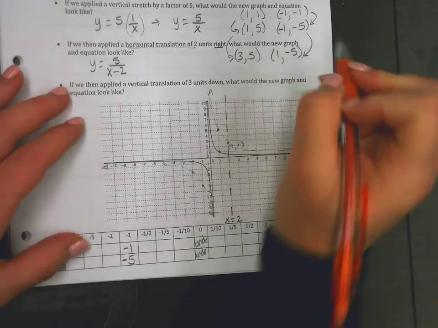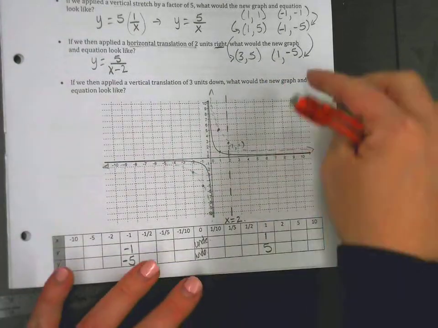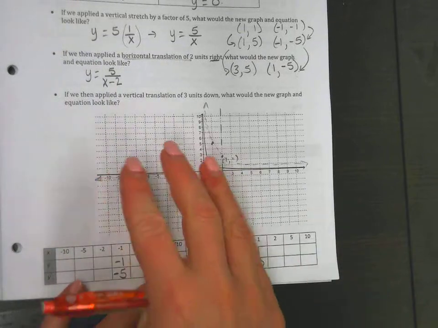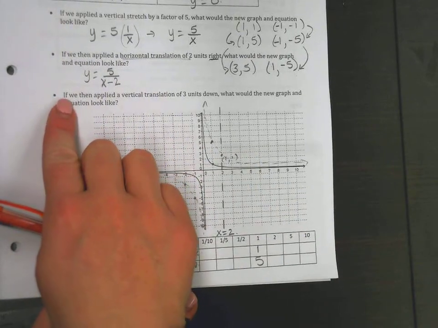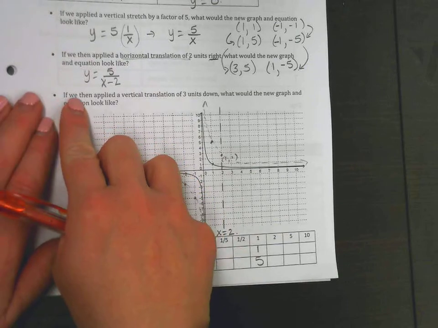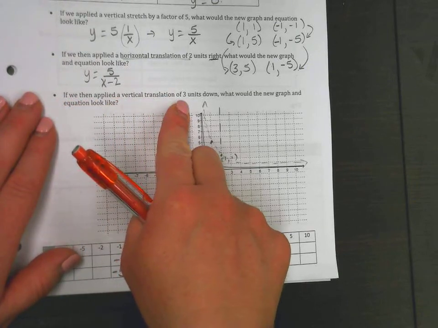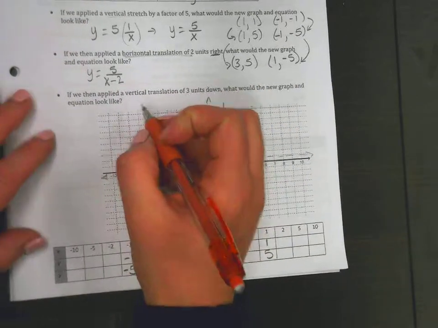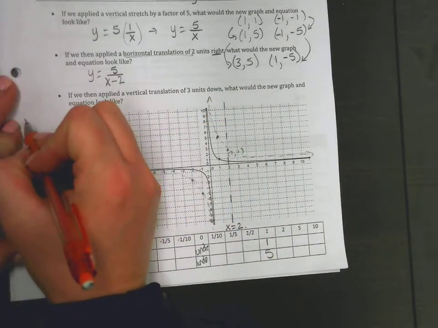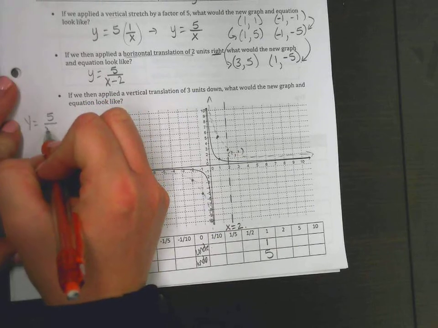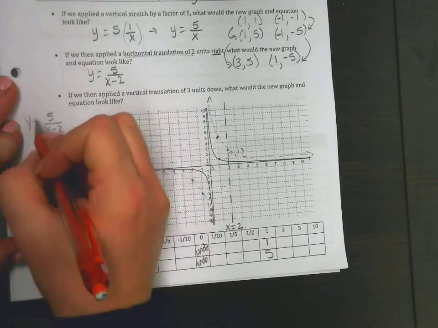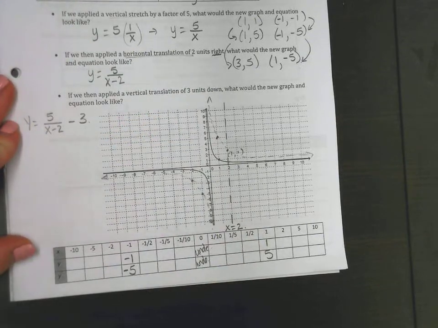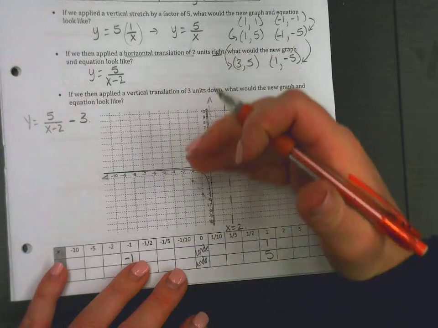If we then applied a vertical translation of 3 units down, what would the new graph and equation look like now? A vertical translation of 3 units down would mean I'd want to take this function and then subtract a 3 from the entire function. So now if I move everything down 3, this horizontal asymptote is moved down to y equals -3.